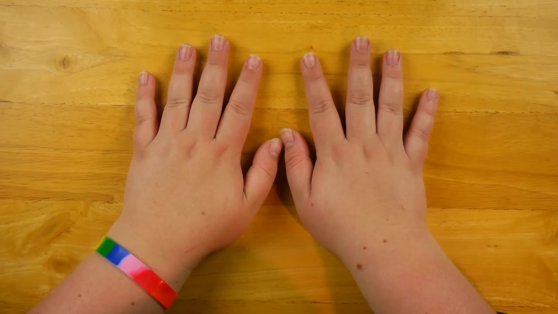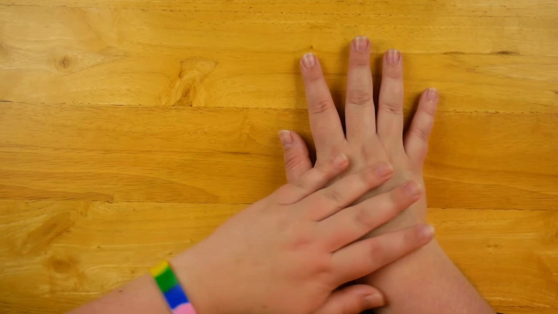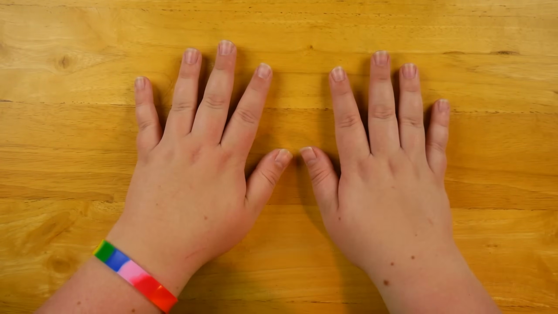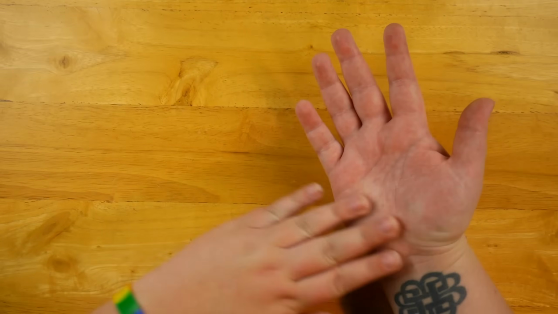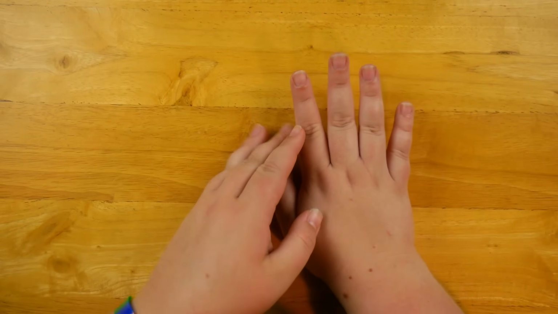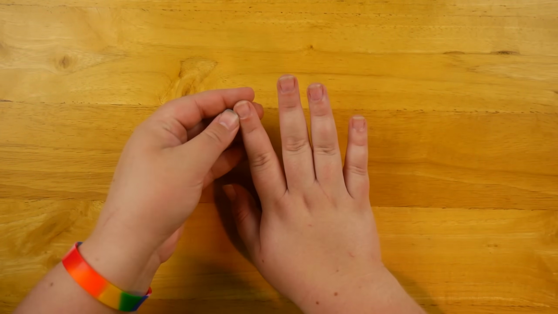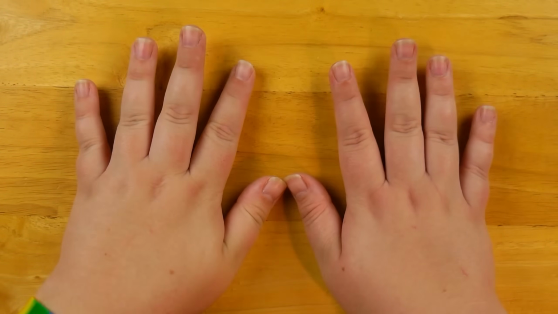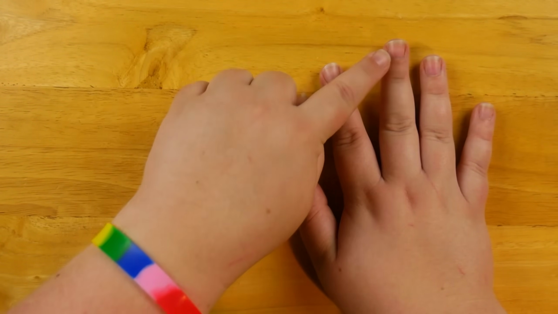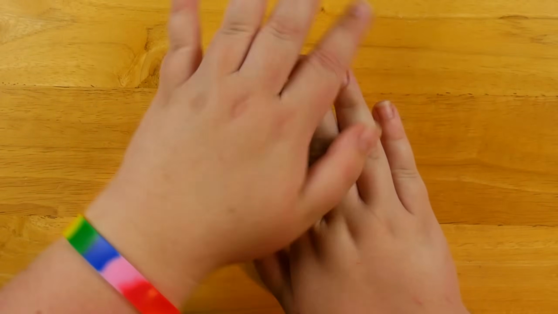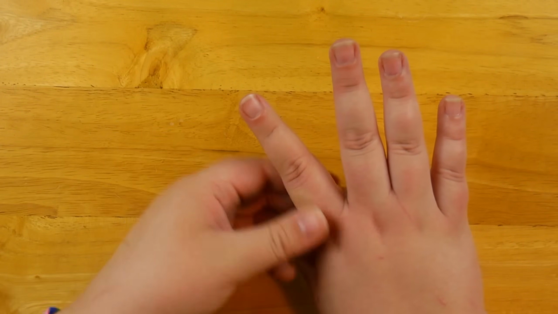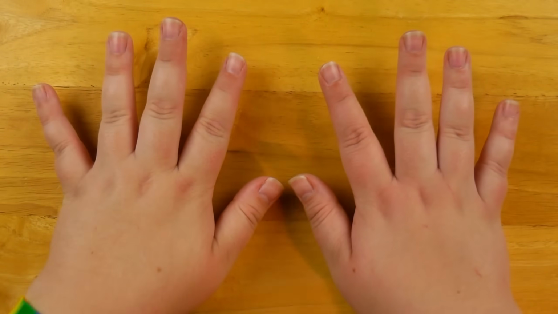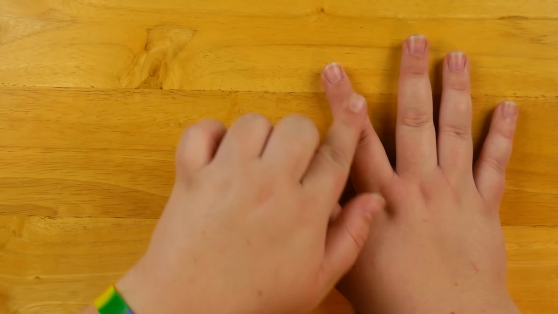We're going to look at both the backs of the hands as well as the palms of the hands here. Firstly, we're going to look at the color of the skin and the nails. We want it to not be any sort of pale or bluish tone to it.